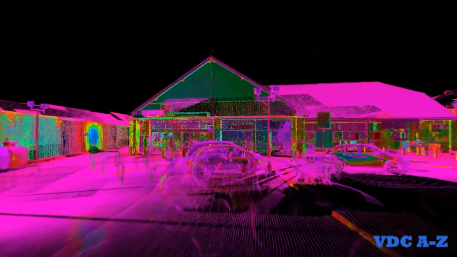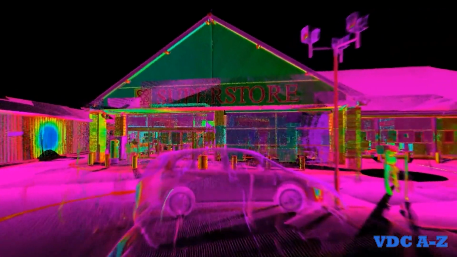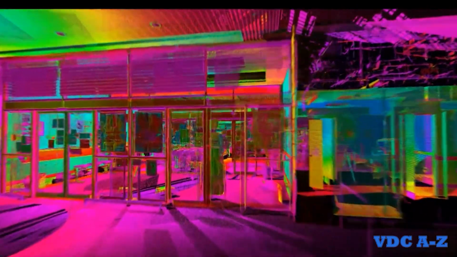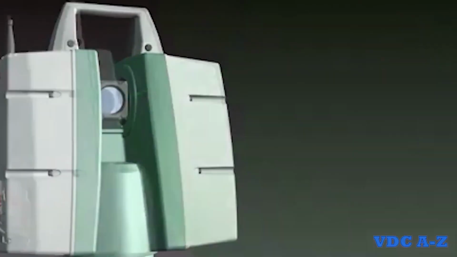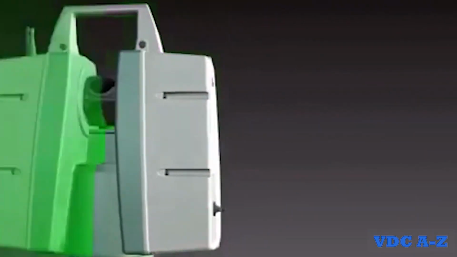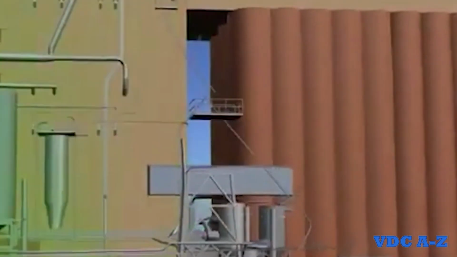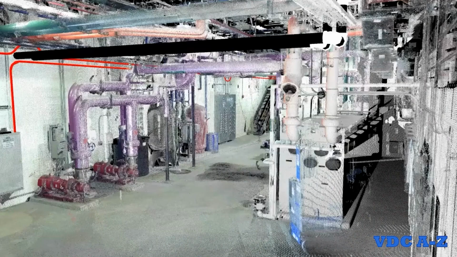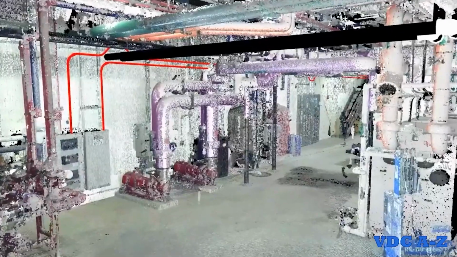Laser scanning is often used to capture the precise as-built conditions of existing buildings or structures. This documentation is particularly valuable for renovation, retrofitting, and facility management projects, where having an accurate representation of the existing conditions is crucial. For example, when renovating an old building, laser scanning can be employed to capture the building's current state, and this data can be used to create an as-built BIM model. The model then aids in visualizing the changes needed and ensures that the proposed modifications fit seamlessly with the existing structure.